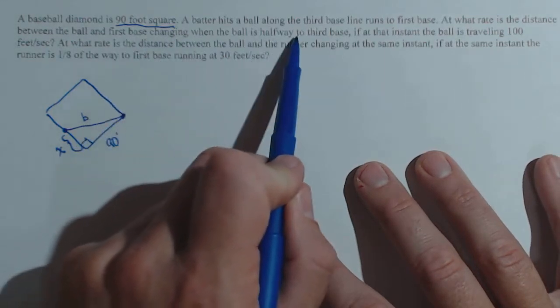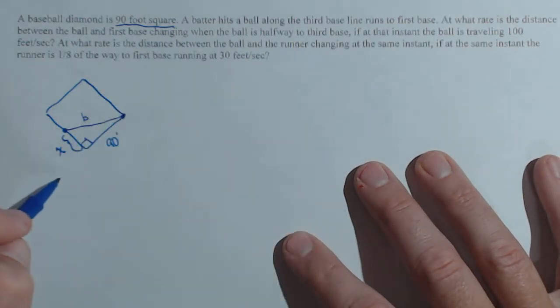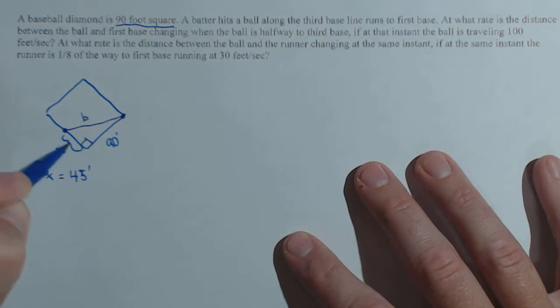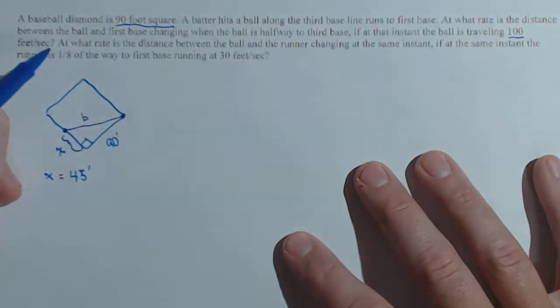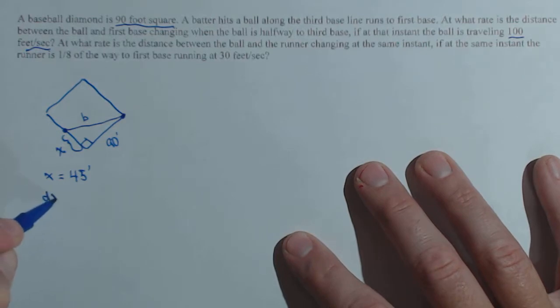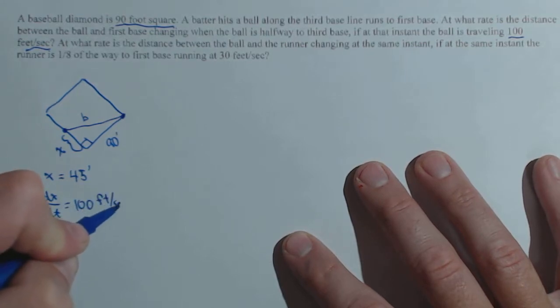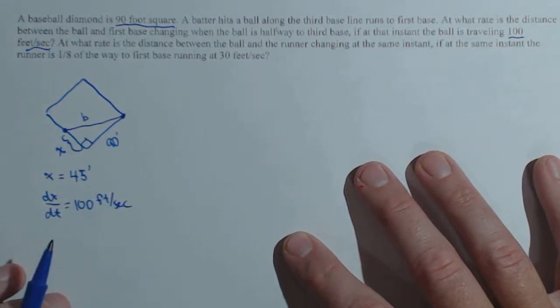Notice when the ball is halfway to third base, we're going to be looking for the answer when x equals 45 feet, since we know that the whole distance is 90. And at that instant it's traveling 100 feet per second. That means dx/dt equals 100 feet per second. So we got all our knowns.